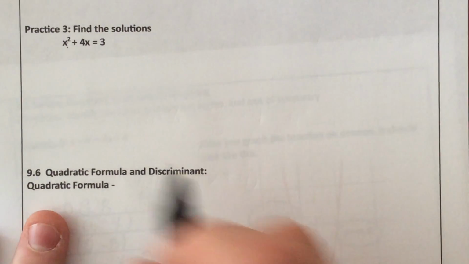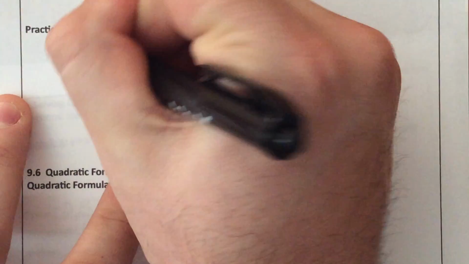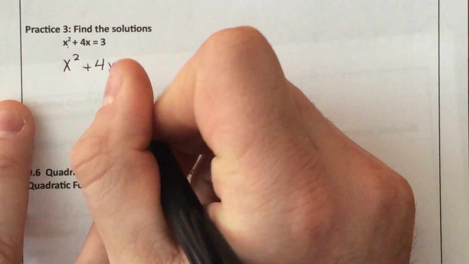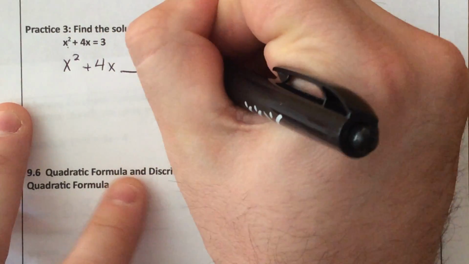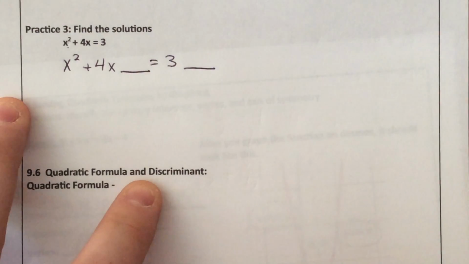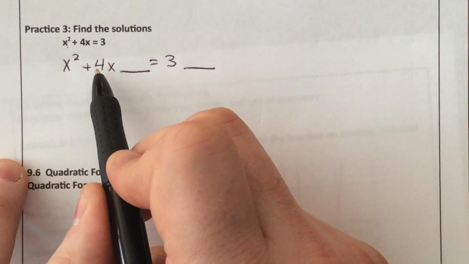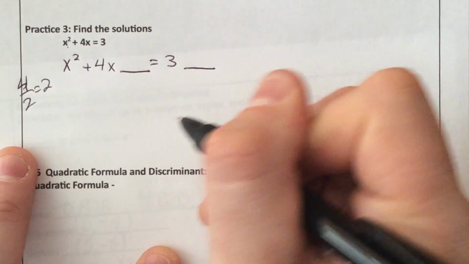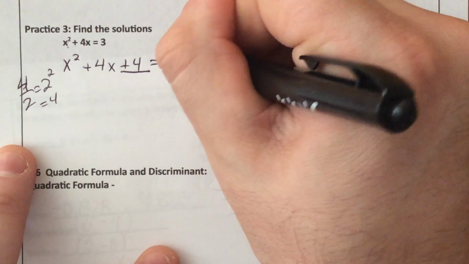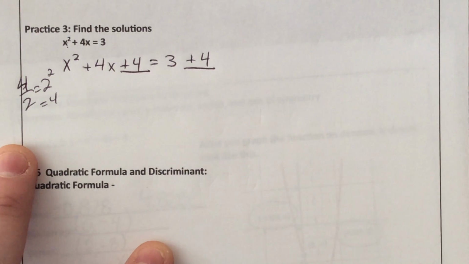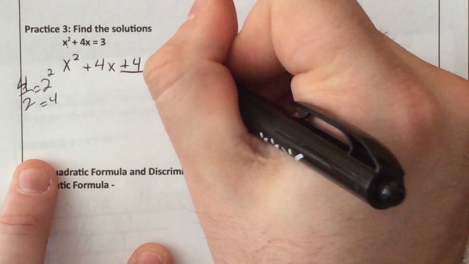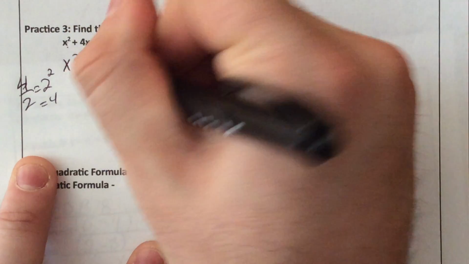All right, so let's go through this practice. So again, we didn't need to do anything. So x squared plus 4x, I'm leaving a space, equals 3, space. Take half of the 4, which is 2. So 4 divided by 2 is 2. 2 squared is 4. So I really just need to add 4 to both sides. 3 plus 4 is 7.